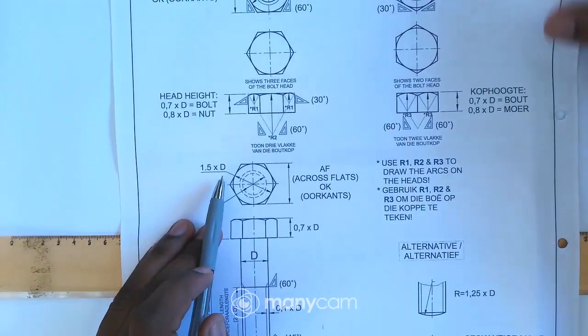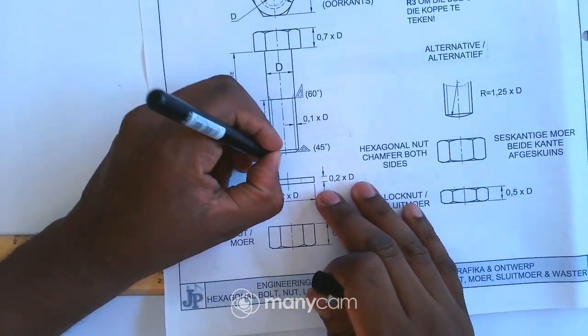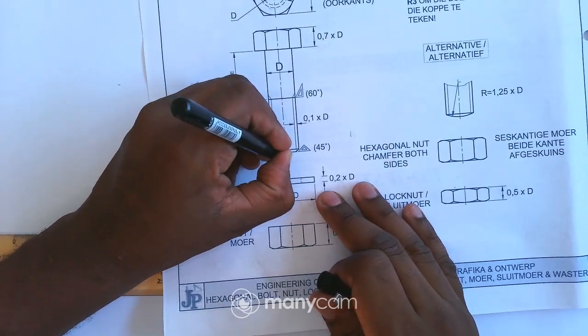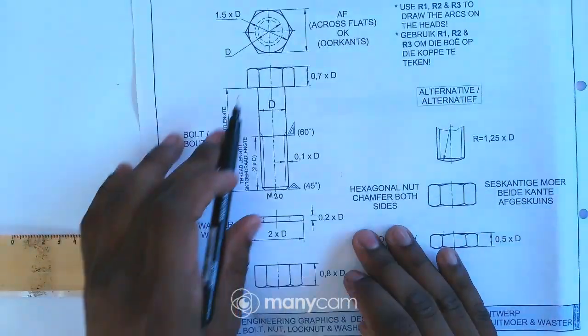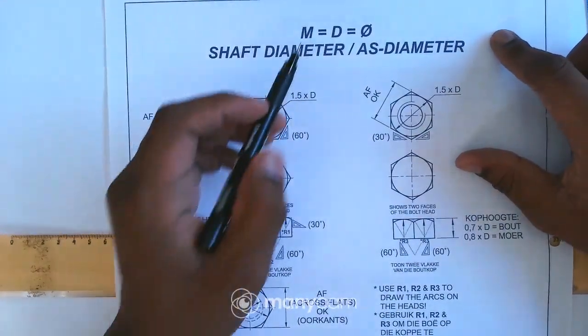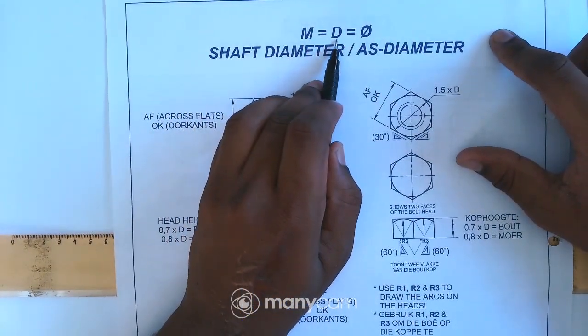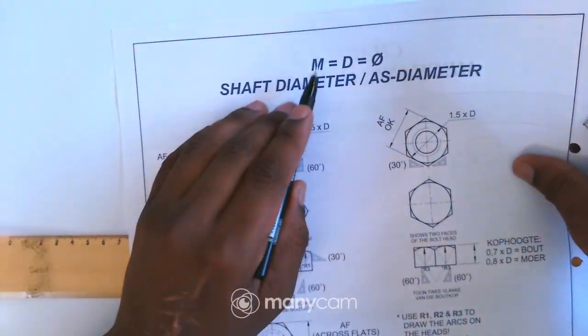For example, let's say this is an M20 bolt, right? So we are given that this bolt is an M20 bolt, and if you look up there, they said M equals D equals the diameter. So obviously now I have this M value.